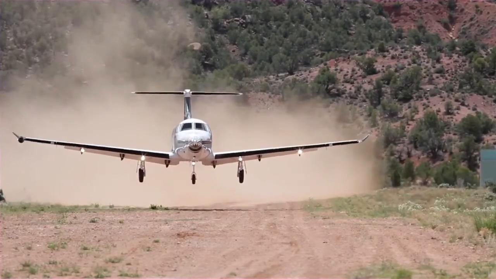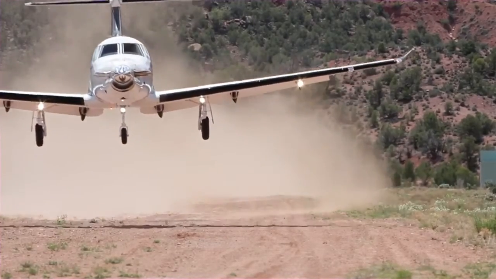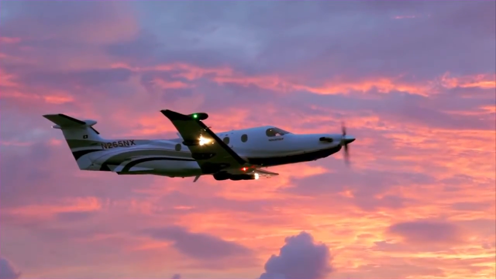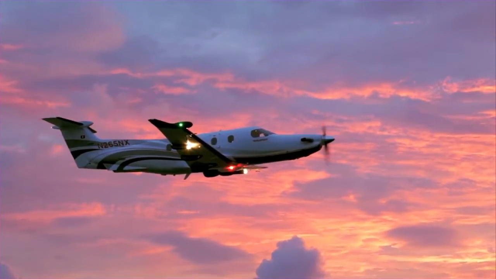The INAV map on the Primus Apex MFD improves a pilot's situational awareness and reduces pilot workload by providing quick access to relevant flight information.